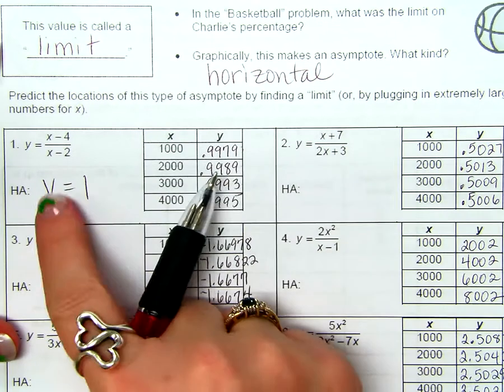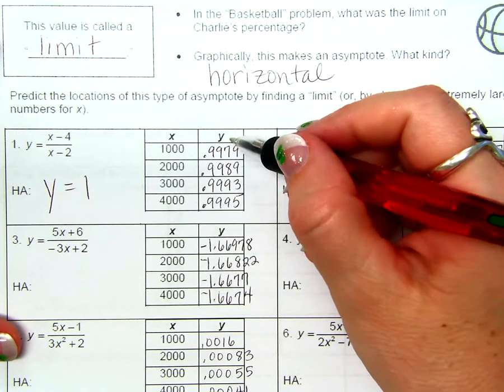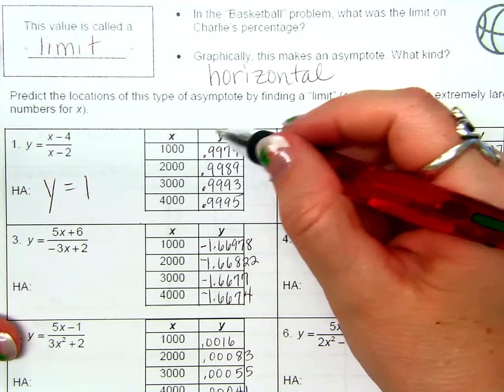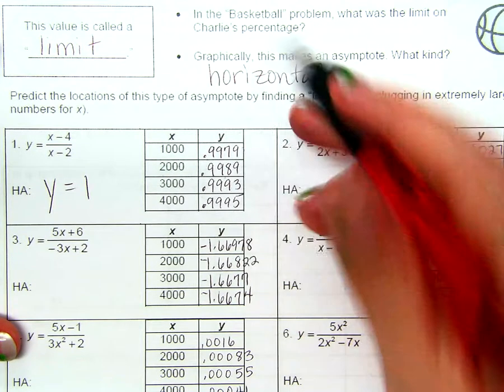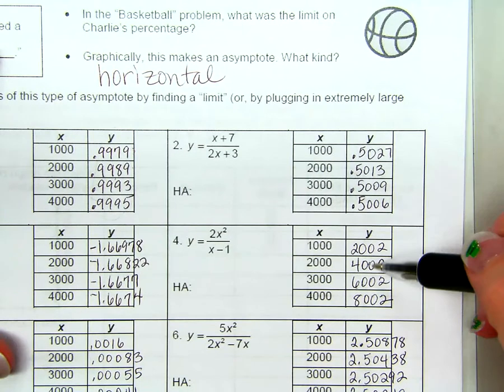1. But why is this y equals 1 and not x equals? Well, it's horizontal first of all, but what values are we talking about? The x or y? The y, right? Okay. So what about number 2? Where is this headed toward?